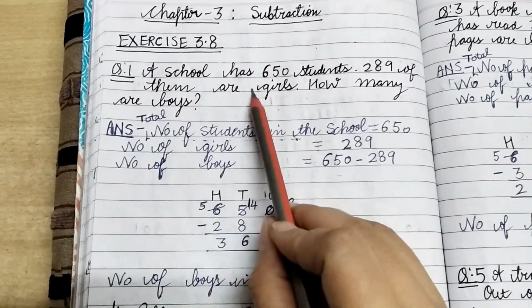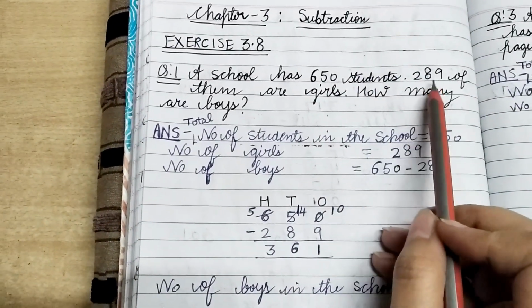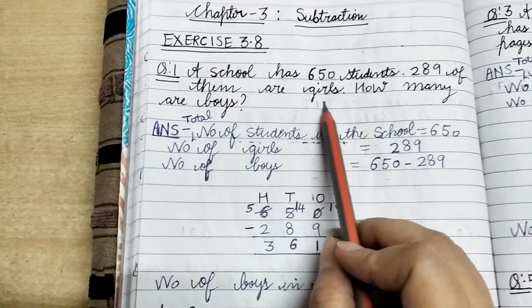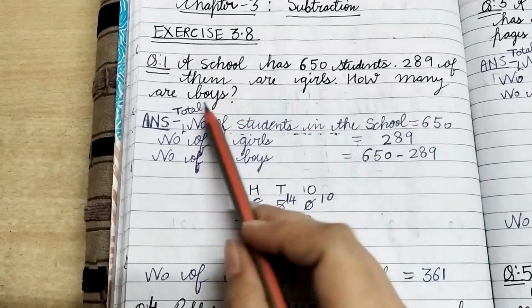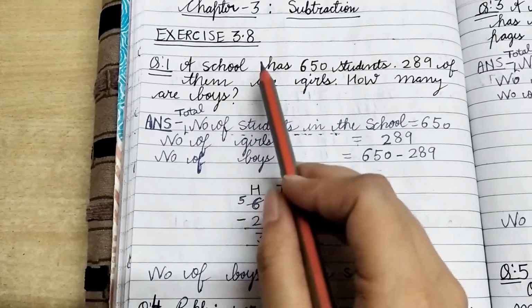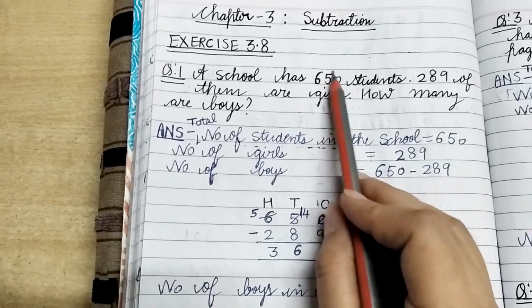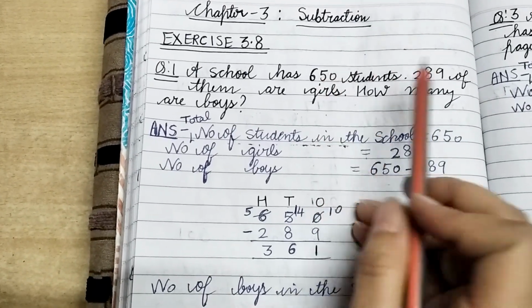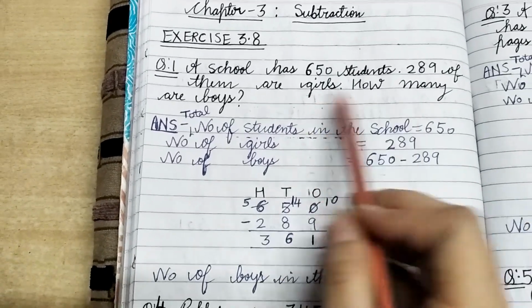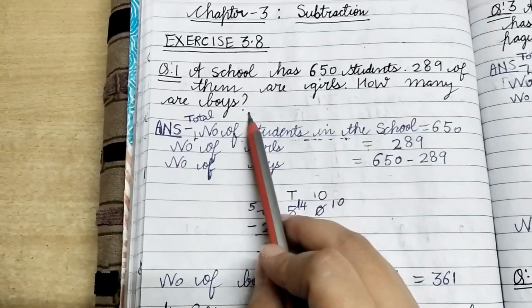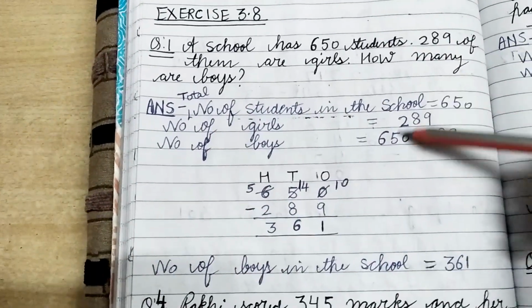A school has 650 students. 289 of them are girls. How many are boys? So you have to find out the number of boys. Students, you can see total students are given to you, that is 650. Out of these total students, 289 are girls. Now how many boys are there? That means you have to perform subtraction. So let's form our statements.